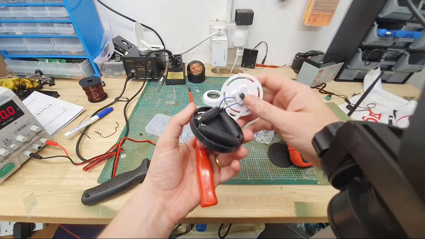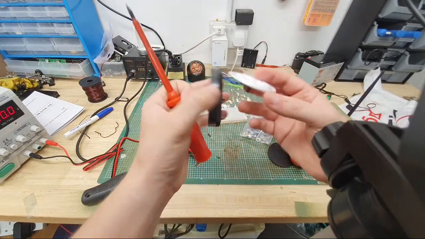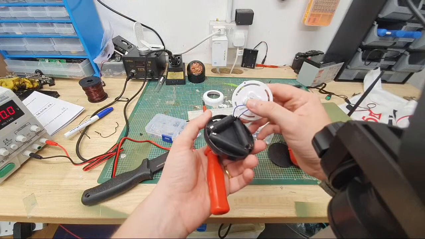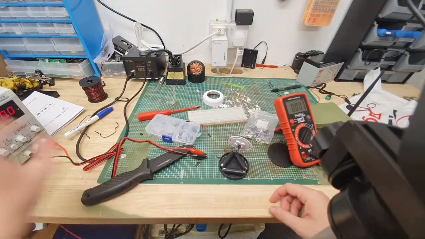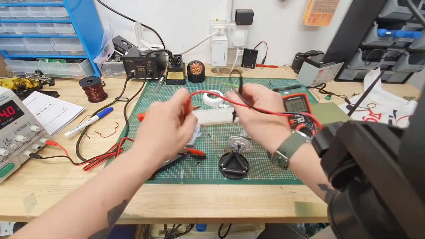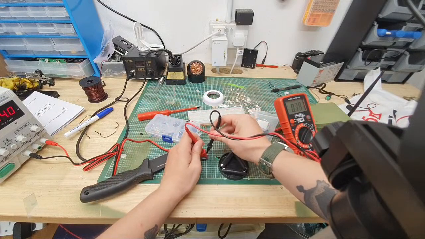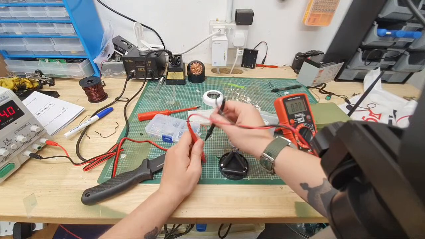So, little tactile switch on the back of it. Positive on the left, negative on the right. That's it. Let me double check the voltage on this. That should be about 4 volts. Oh wow, yeah. No, that's only supplying about 1 volt. What's going on with this?